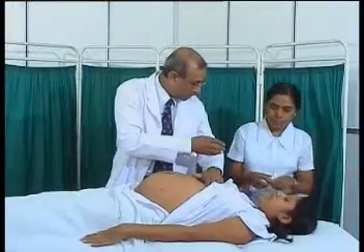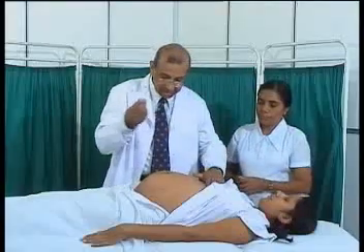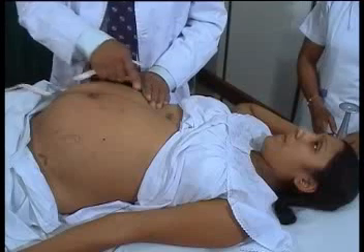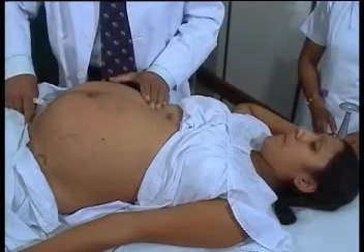And using a tape, we measure the symphysiofundal height. The measurement is made from the highest point to the top of the symphysis pubis.